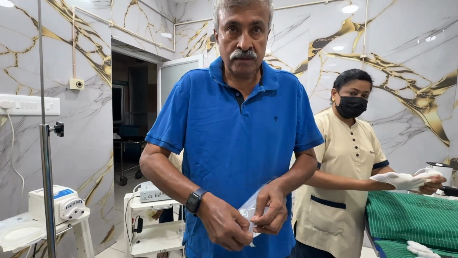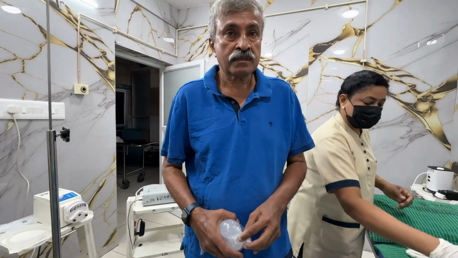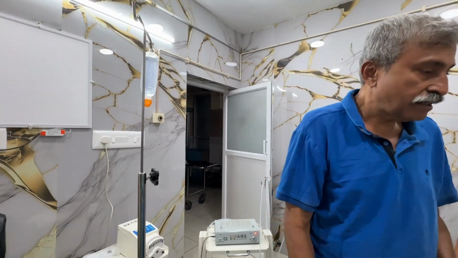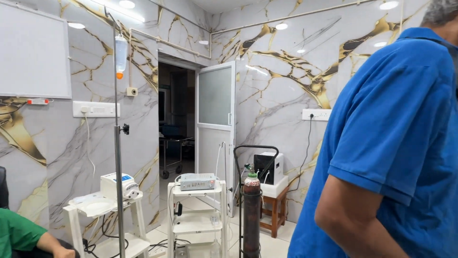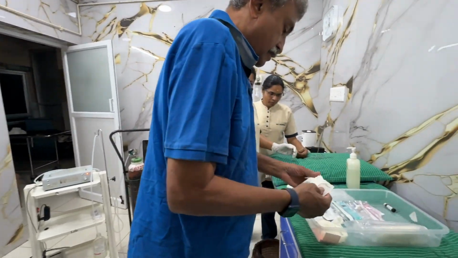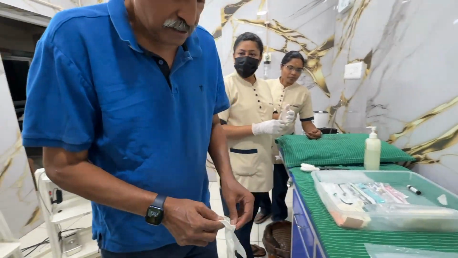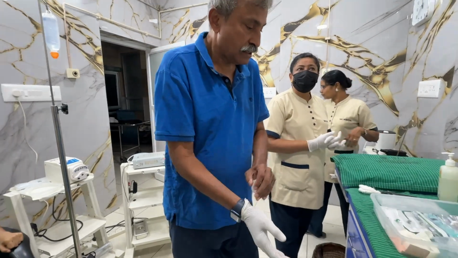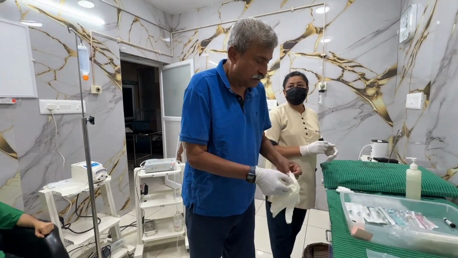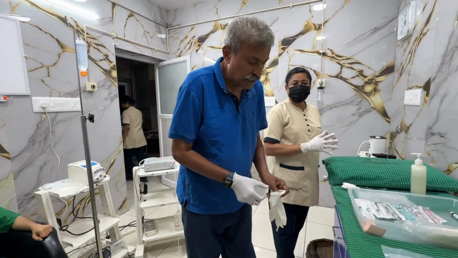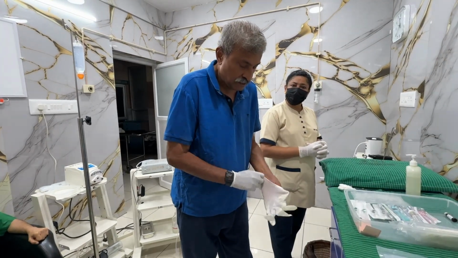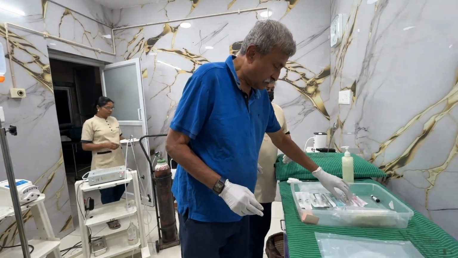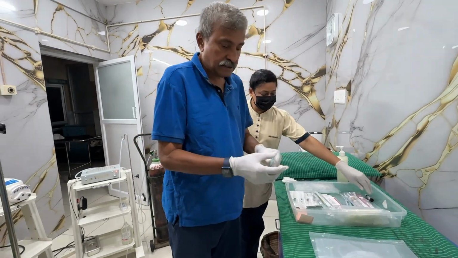The first step is to take a 500 ml saline bottle which is hung on a drip stand. The surgeon wears gloves. As we are not touching the syringe or needle, everything is sterile. The gloves are more for personal safety of the operating staff, and surgical gloves are not needed.